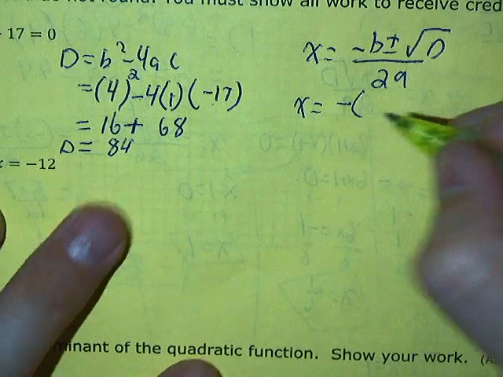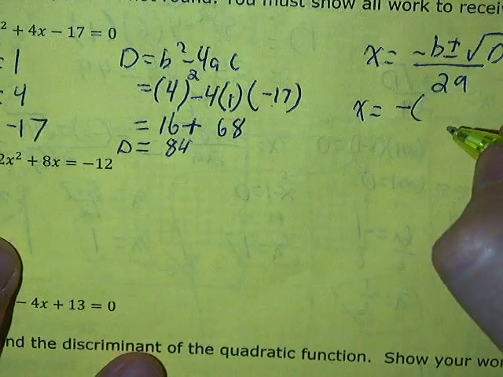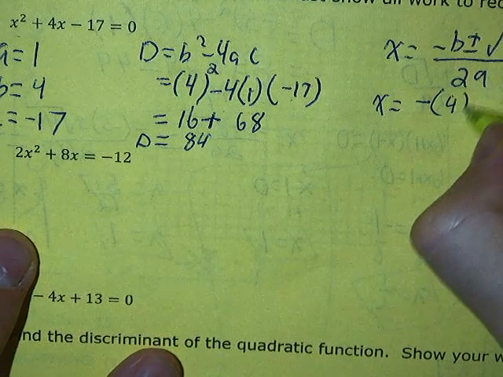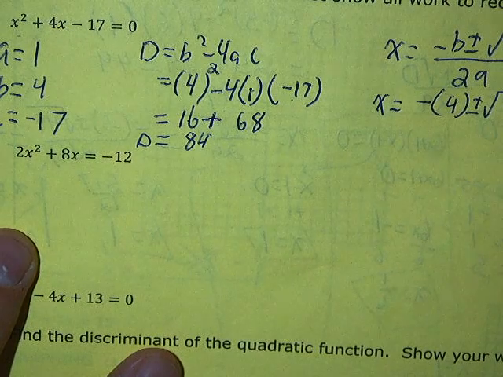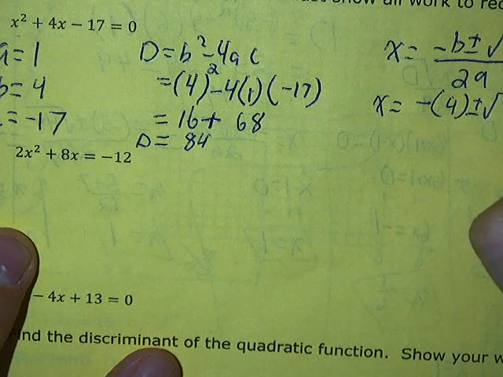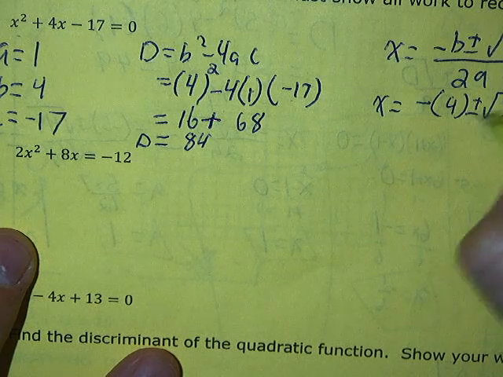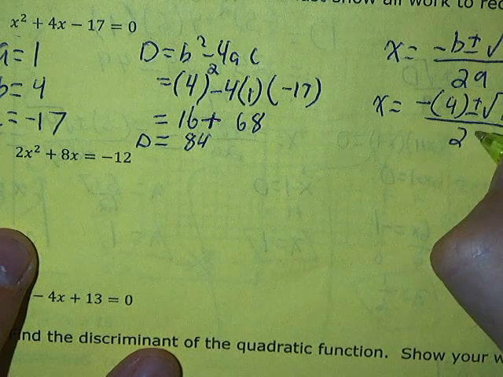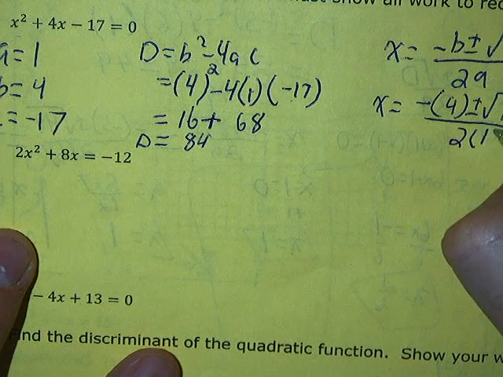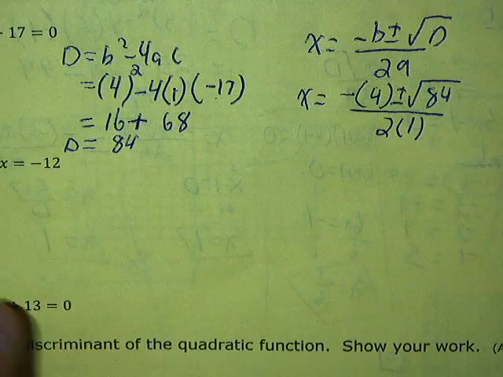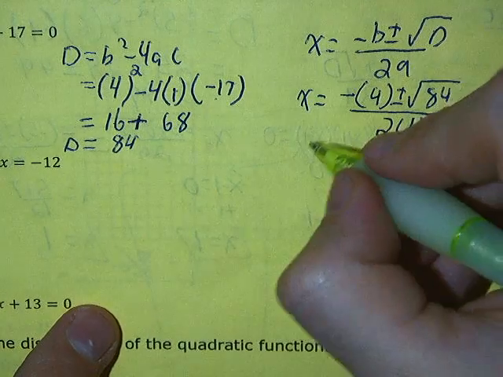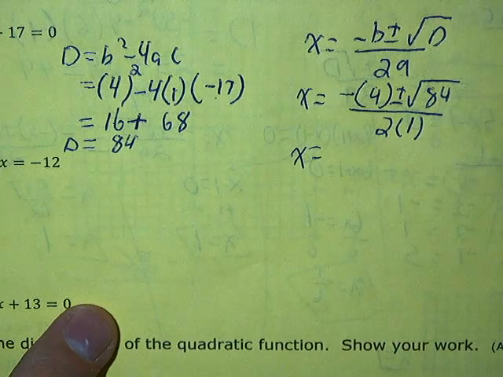Okay, negative b is negative 4, plus or minus square root of d, 84, all over 2 times 1. Okay. Simplify that.